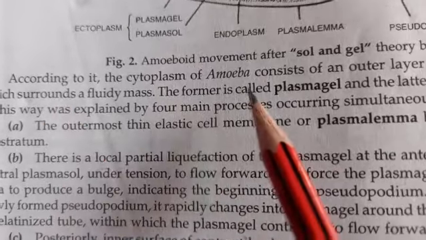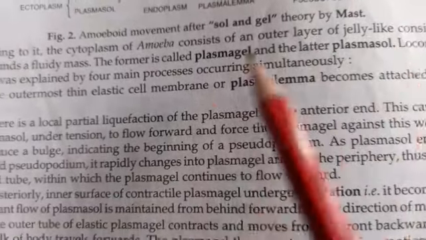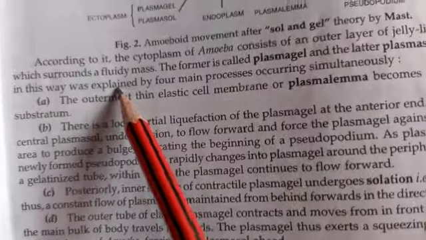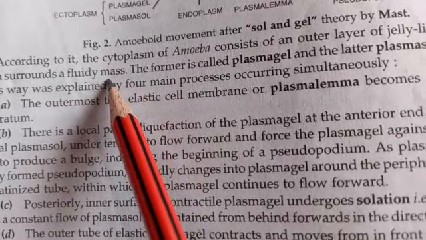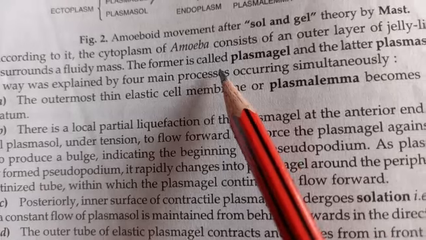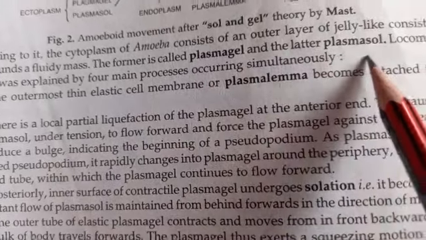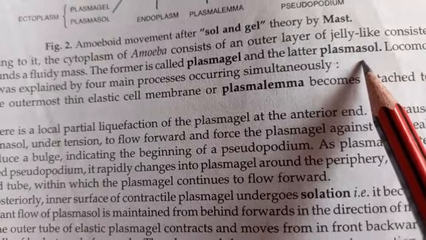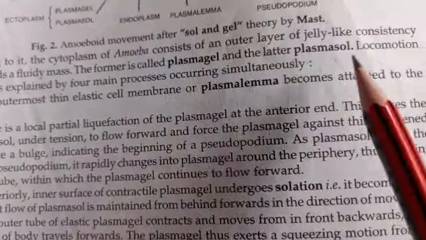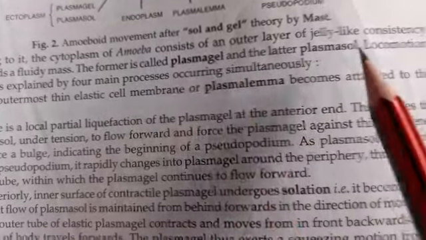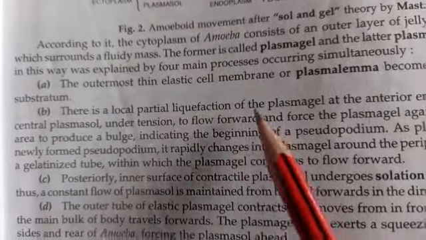According to this, the cytoplasm of amoeba consists of an outer layer of jelly-like substance, which surrounds a fluidy mass. So there is jelly on the outside and fluidy mass in the center, and the former is called the plasma gel, and the latter is called the plasma sol. So it means that the fluid-like part is the sol, and the jelly-like part is the gel. From gel you can use the word jelly. And the locomotion, in this way, is explained by these four processes.